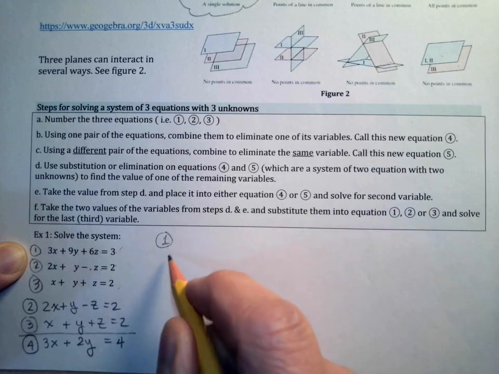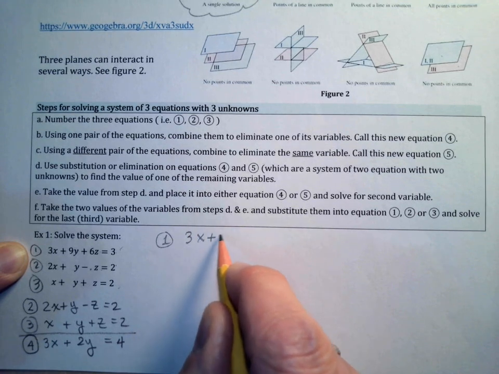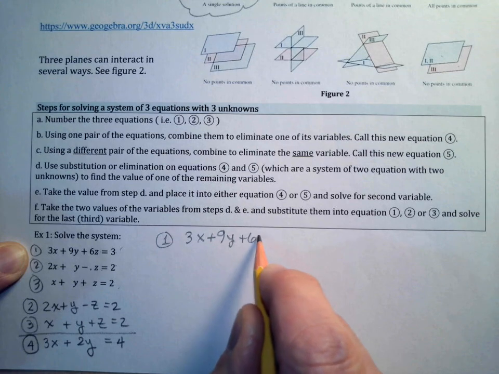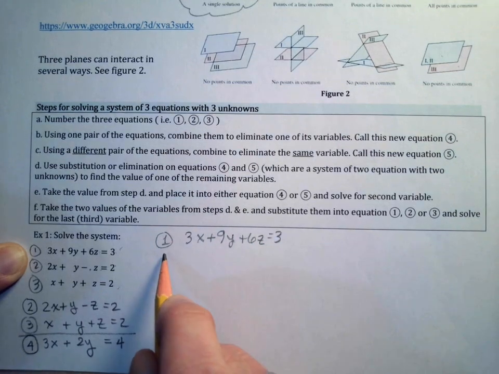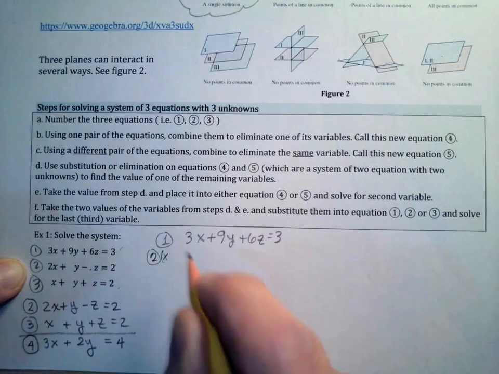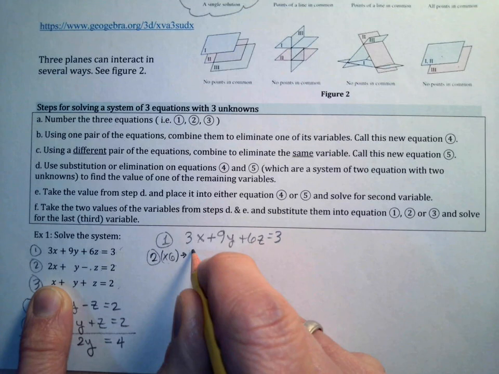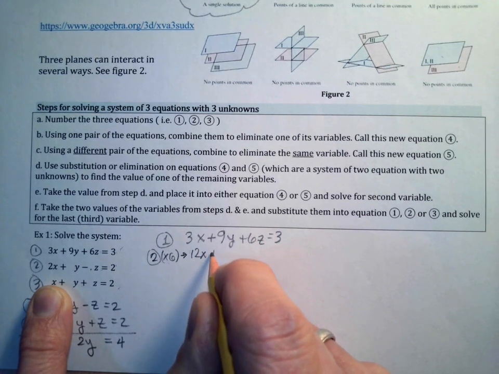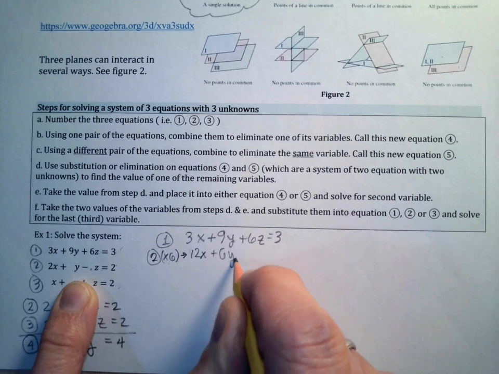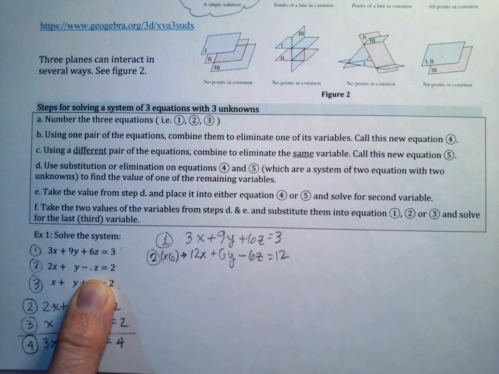I'm showing you what I'm doing because I said I'm using 1. So I'm going to write out 3x plus 9y plus 6z equals 3. All right, and then I'm going to use 2, but I'm going to multiply it by 6. So you can see I'm taking equation 2 and multiplying it by 6, and that's going here. So that's going to be 12x plus 6y minus 6z equals 12.